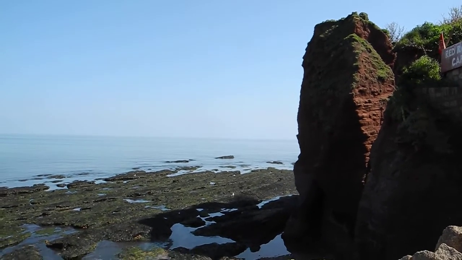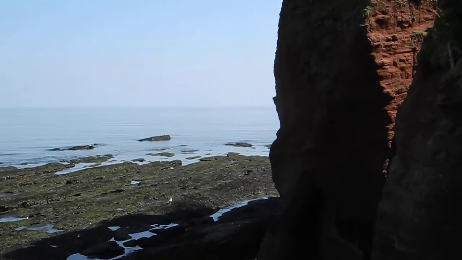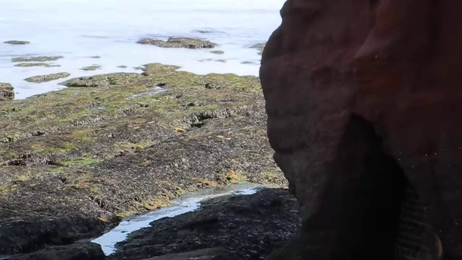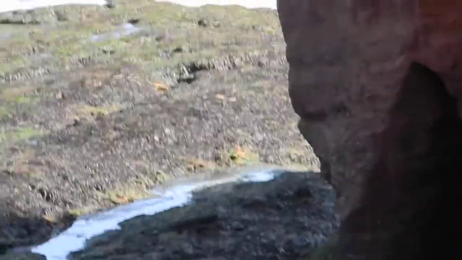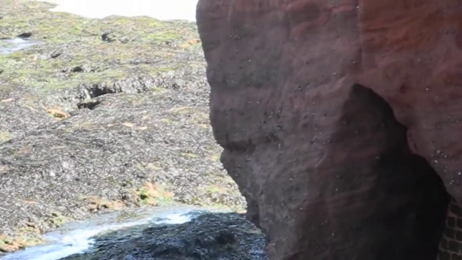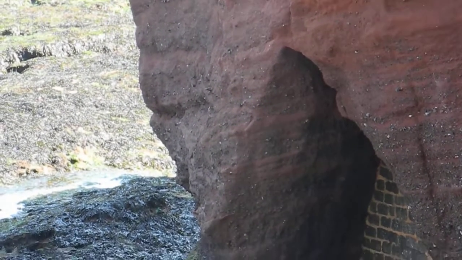And then you'll say, oh sir, where's the wave cut platform, where's the notch? Well, let's zero in onto the notch, which caused this wave cut platform to form. So there it is, that's the notch. At high water, the sea would eat away at that rock.